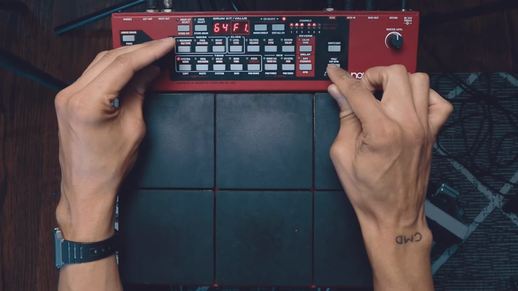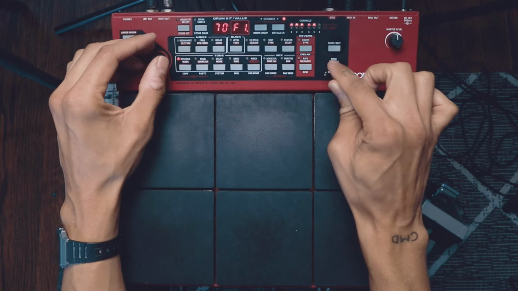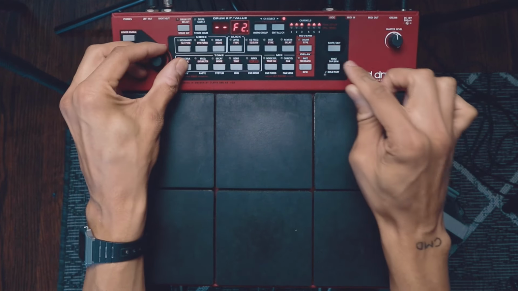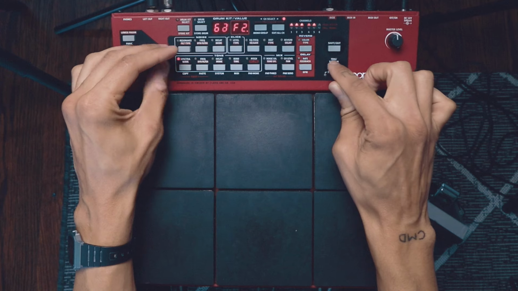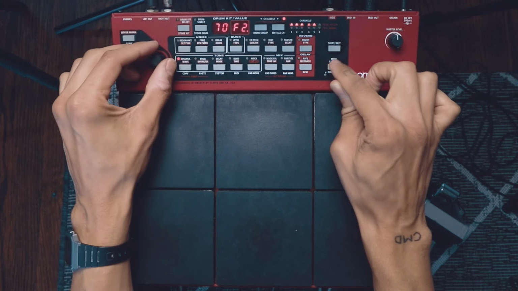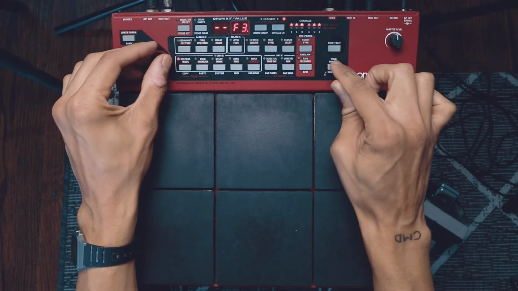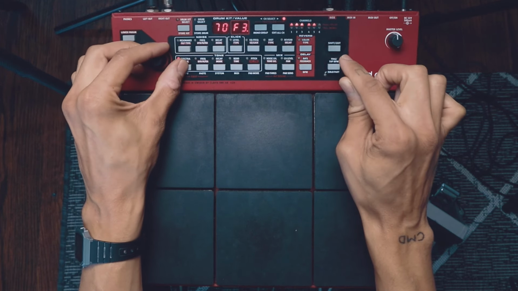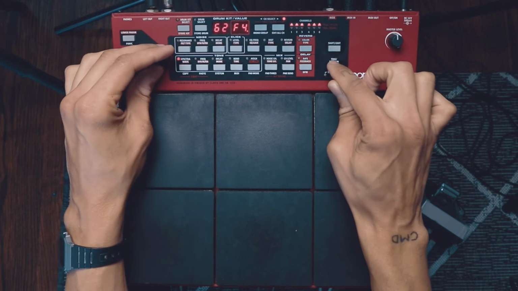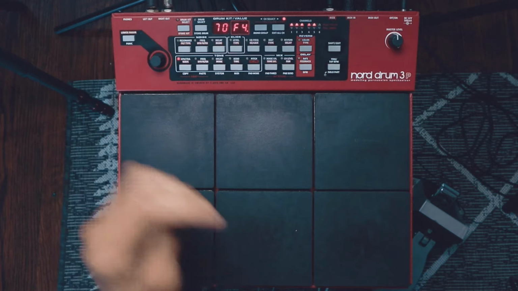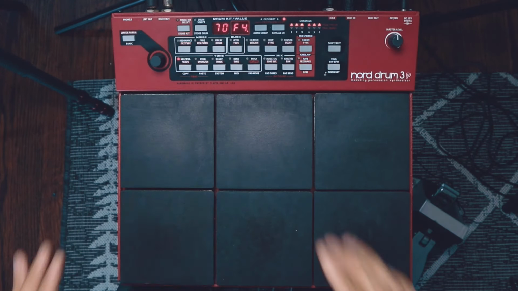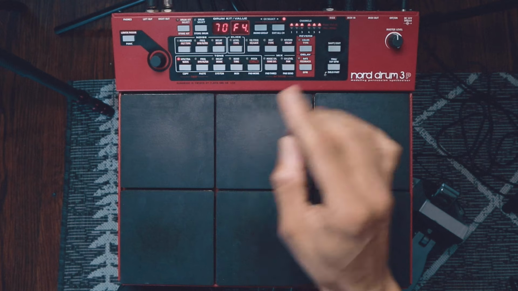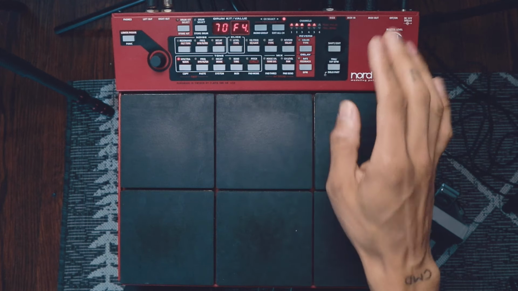We'll go back up to maybe 70. F3. Okay, so that's explaining how frequency modulation works on here. The rest of this is going to be the same.